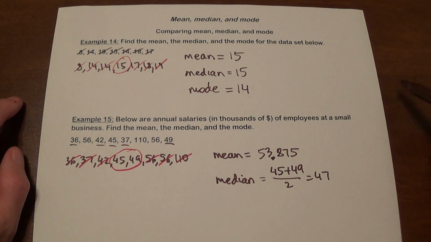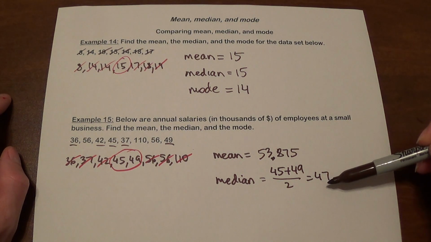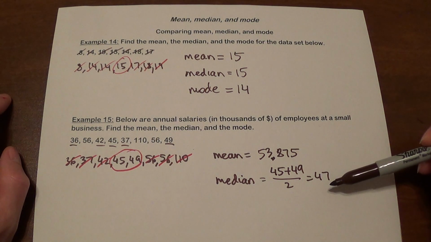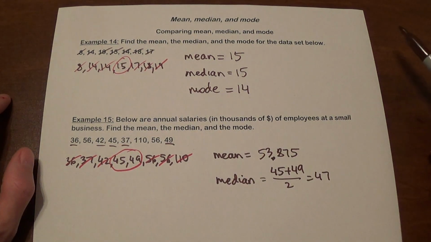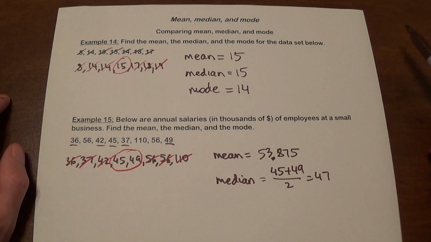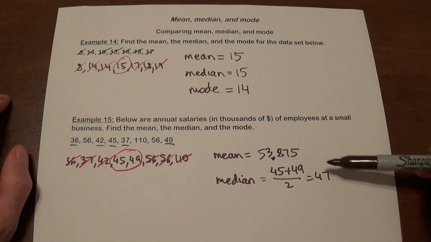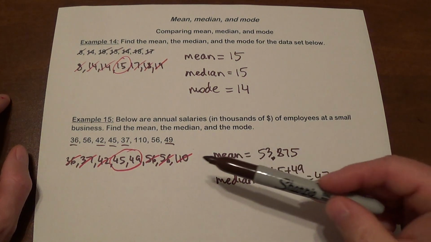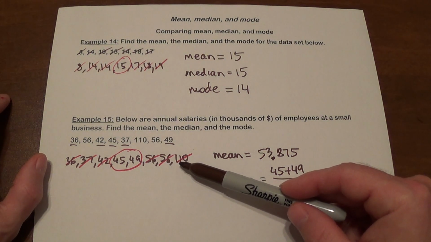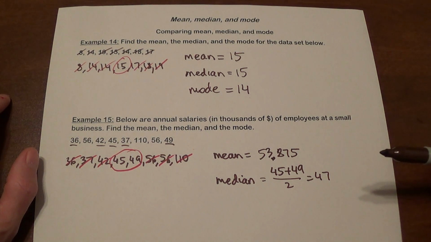So one thing that I want to point out, you see there's a bit of a difference here between the mean and the median. And the reason this happened is because you have one number that's quite larger than everything else. That could possibly be the owner or the president of the company who makes significantly more money than everyone else. And because of that, it pulls the value of the mean higher. The median stays fairly stable. So even if you had this number at 200,000, the median would still be the same. The mean would have changed.